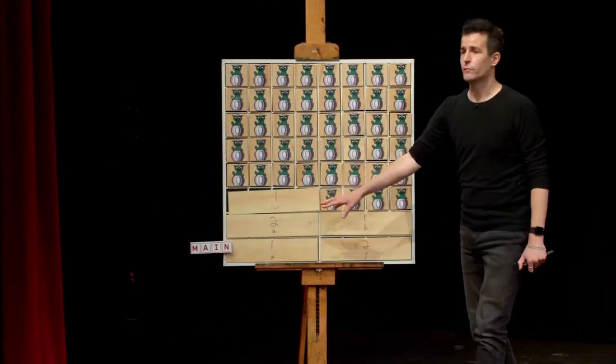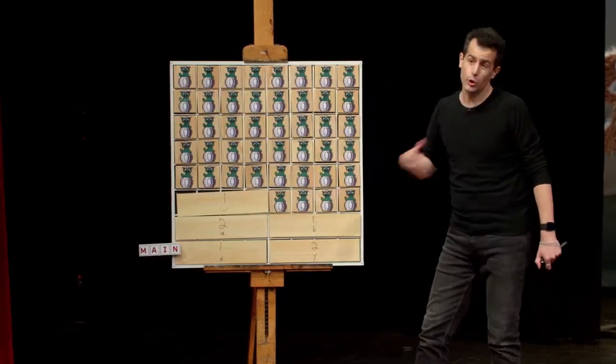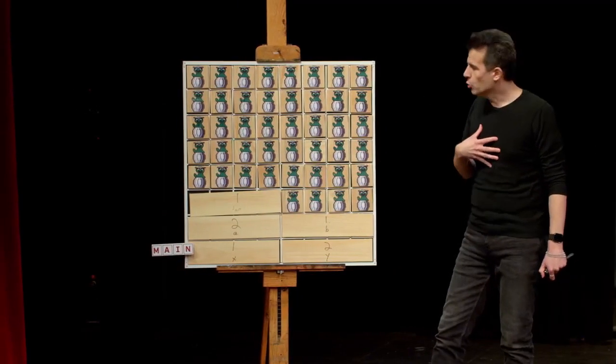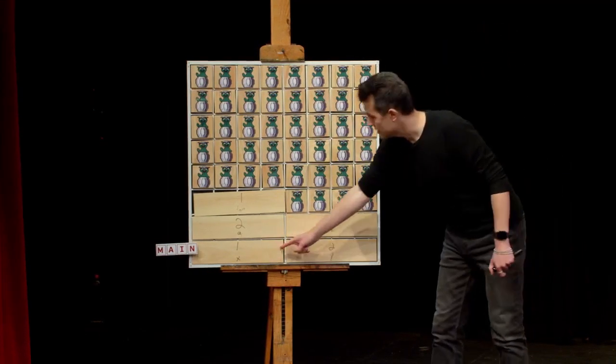Main is still in the middle of running. Swap is no longer running, but these values stay there. So those are garbage values. We happen to know what they are, but they're no longer valid because when I go to print out x and y for the second time, what are x and y?